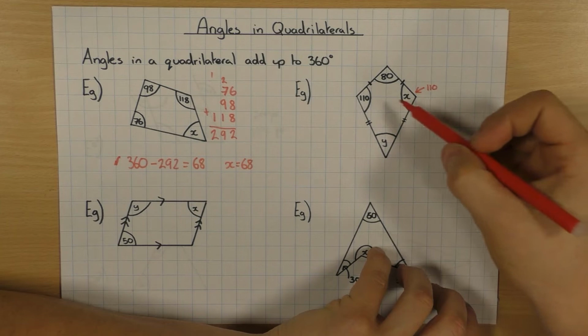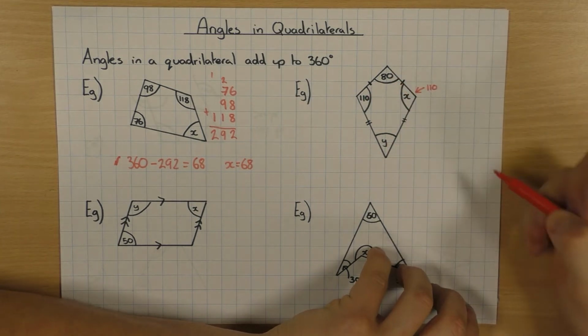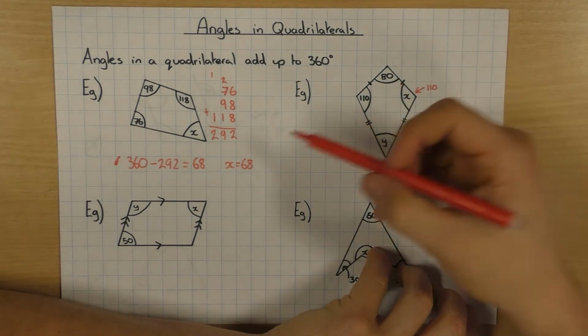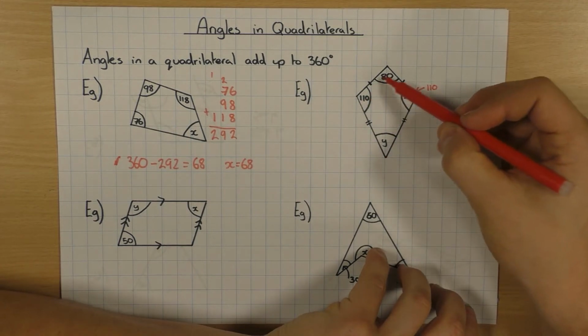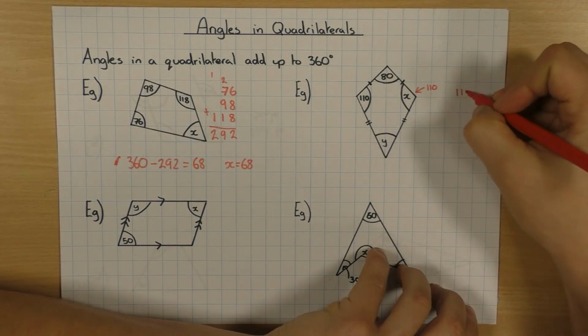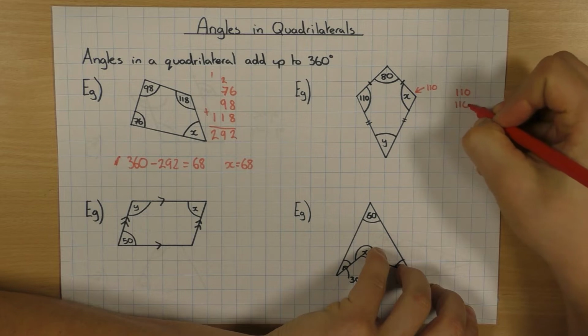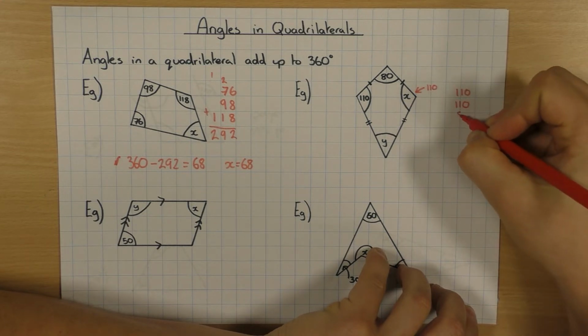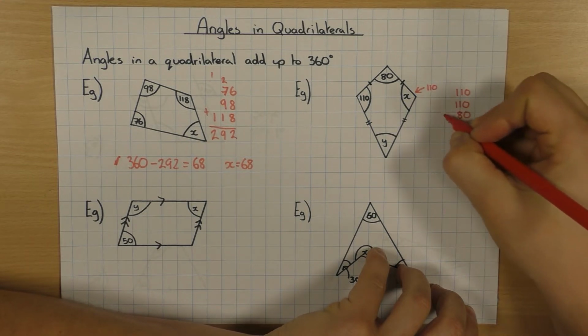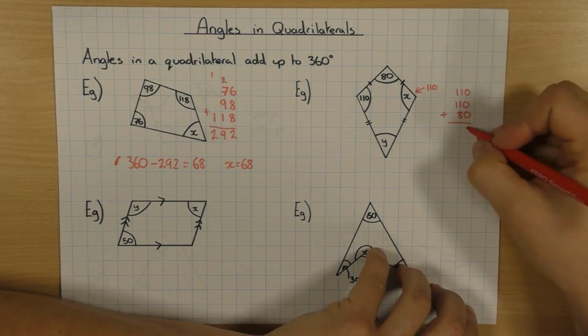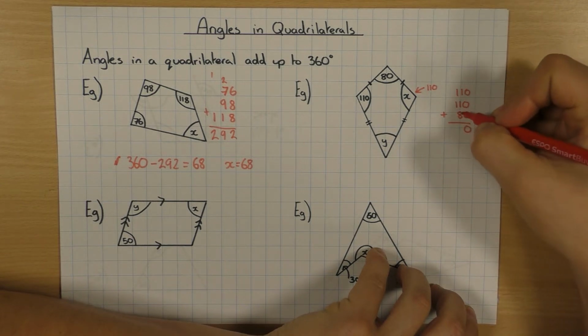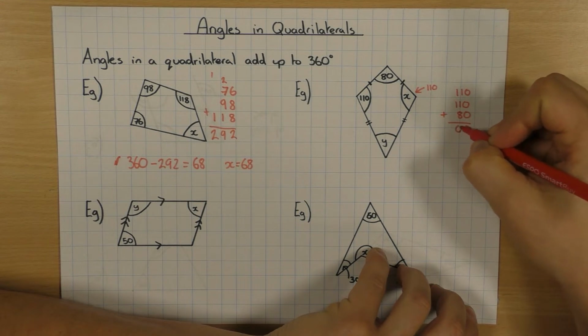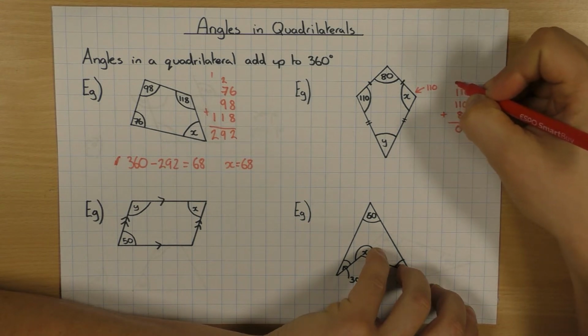Once you know that, you can then work out this missing value down here, y, doing exactly the same technique we did over here. We add up the angles that we do know. So I've got 110, I've got another 110 because that's the value for x, add the 80. So 0 add 0 add 0 is 0. 1 add 8 is 10, so 0 carry the 1 over.